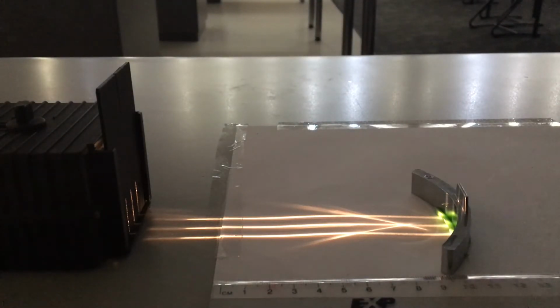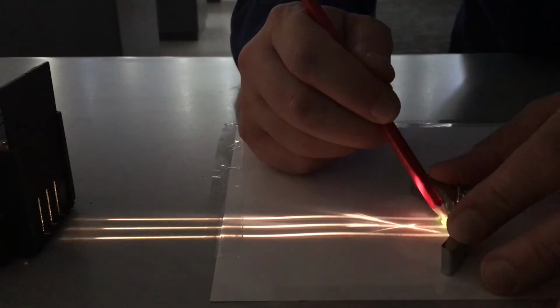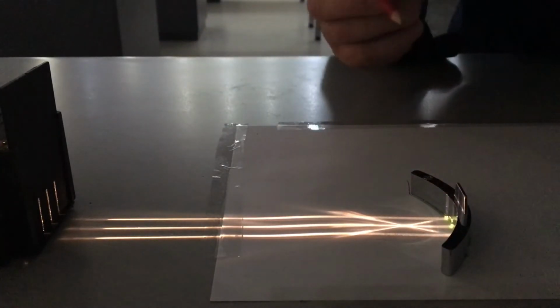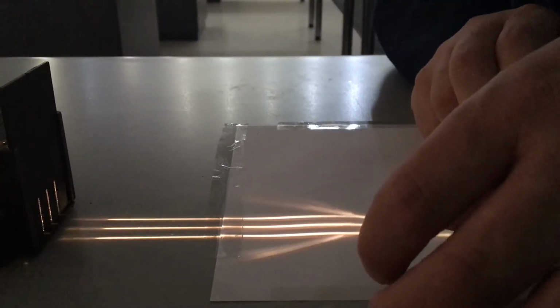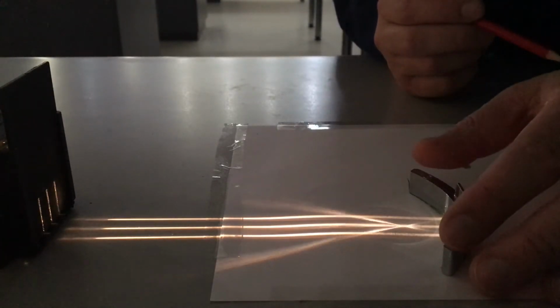Step 4, using a pencil, outline the mirror and use a clear plastic ruler to trace the incident and reflected rays. You need to trace our mirror. Just got a little bit of putty on the bottom of that to keep it from falling off the paper.